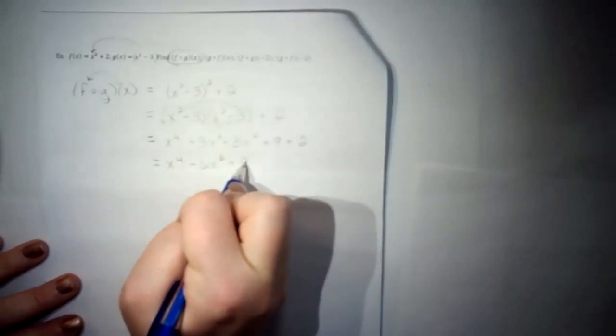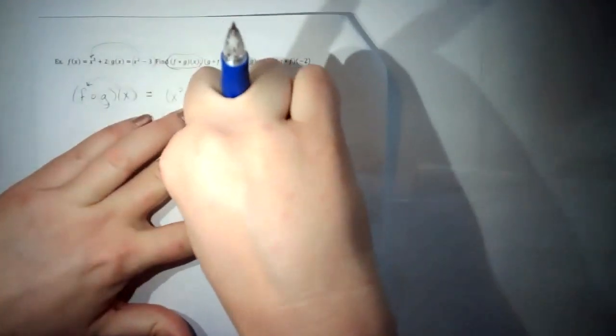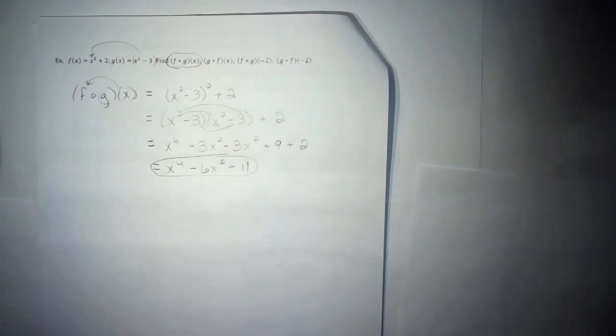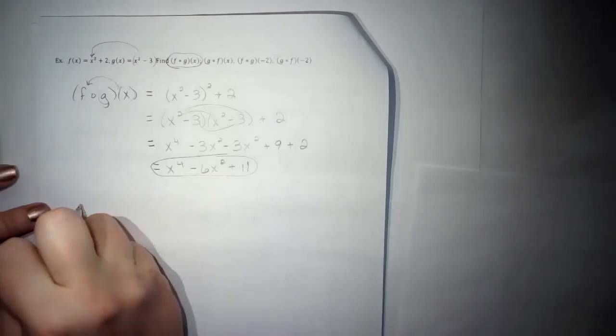Okay, we're going to clean it up and get a plus 11 in the back. All right, there we go. So you just made f of g of x. You took g of x and you sealed them up and you put them right in for x, right into f. Okay, good. All right, let's try it the other direction.